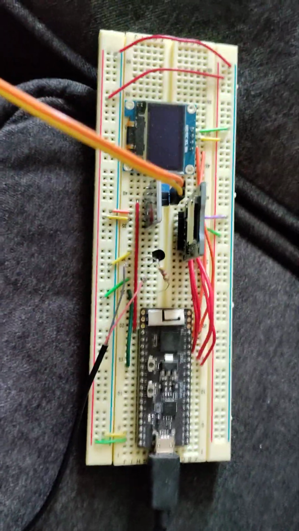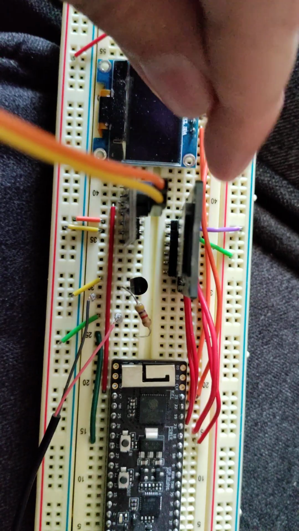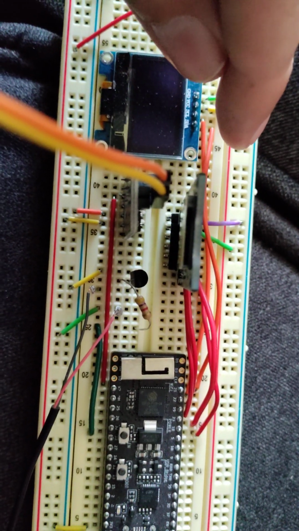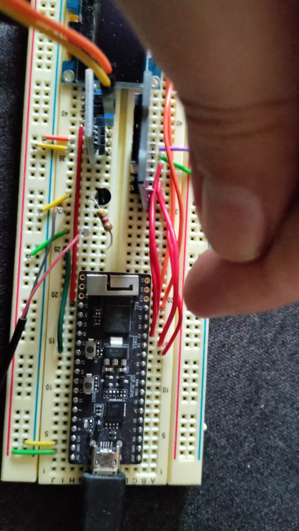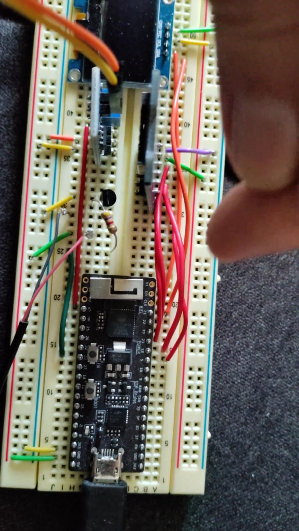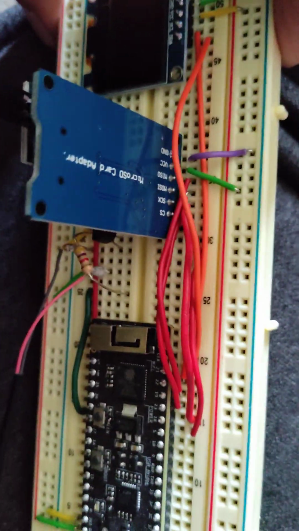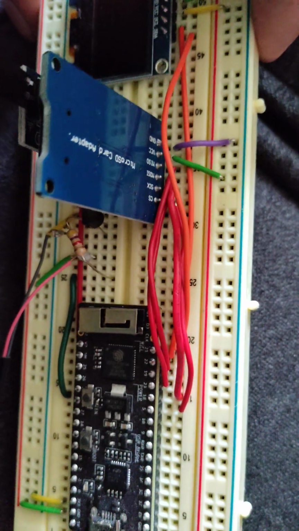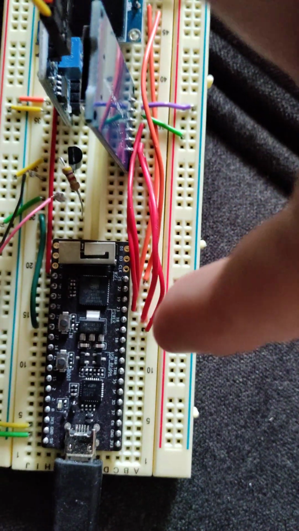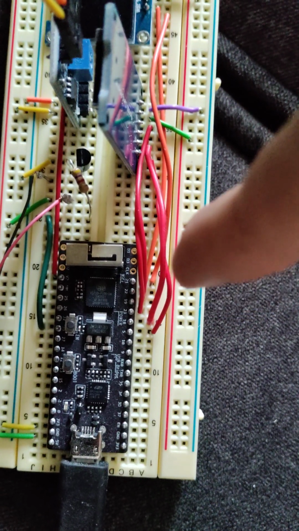Now let's take one quick look at the circuit itself. So we have, first off, these two clock and data pins for the I2C coming over to the I2C bus over here. The MISO, MOSI, clock and CS pins go to these pins over here, 5, 18, 23, and 19.